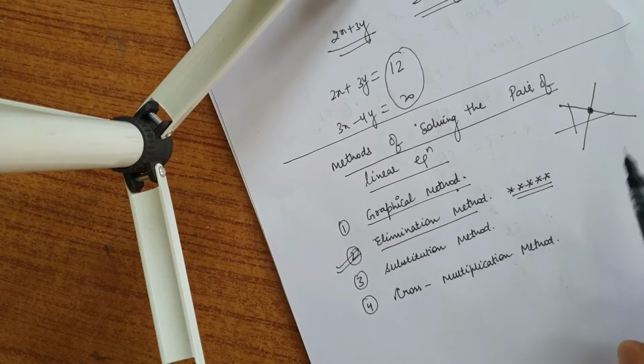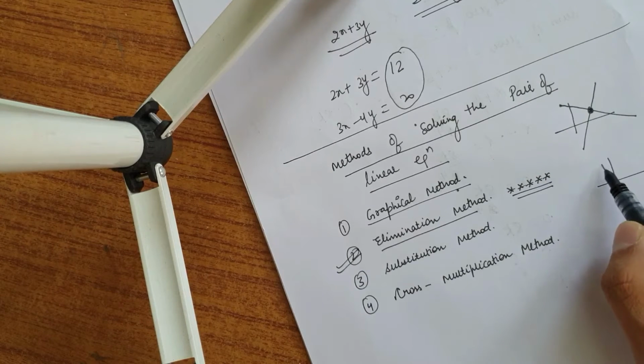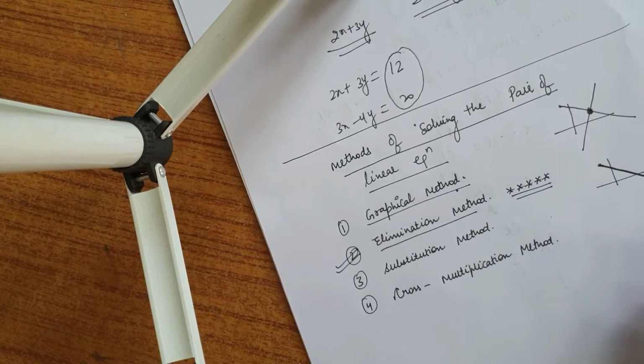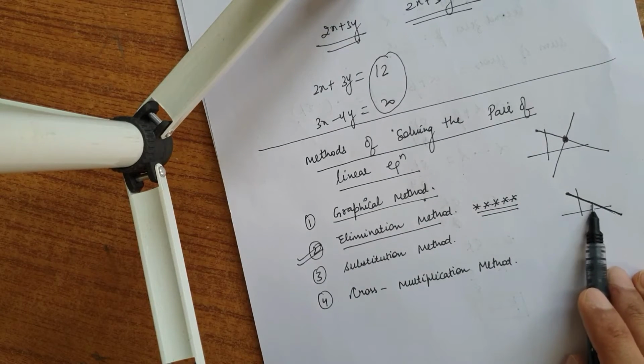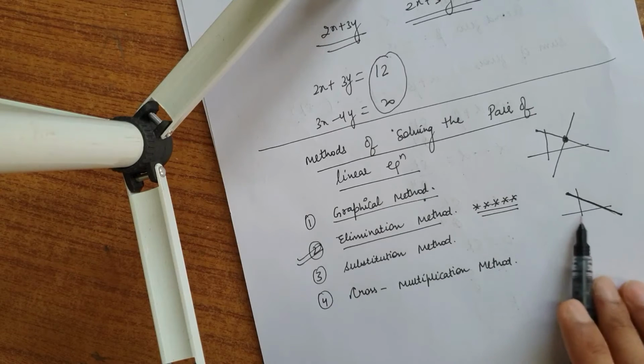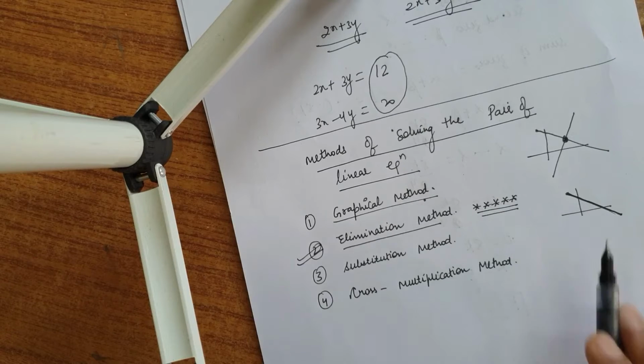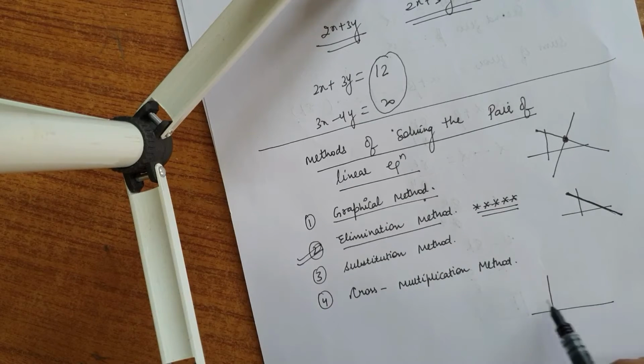Another case is if the lines are coincident. Coincident means they are overlapping. The first line is this, and if I plot another line exactly overlapping it, then this is called coincident, meaning an infinite number of solutions exist. And if the lines are parallel in nature, meaning they are not intersecting at even a single point, we will say that for these equations no solution exists.